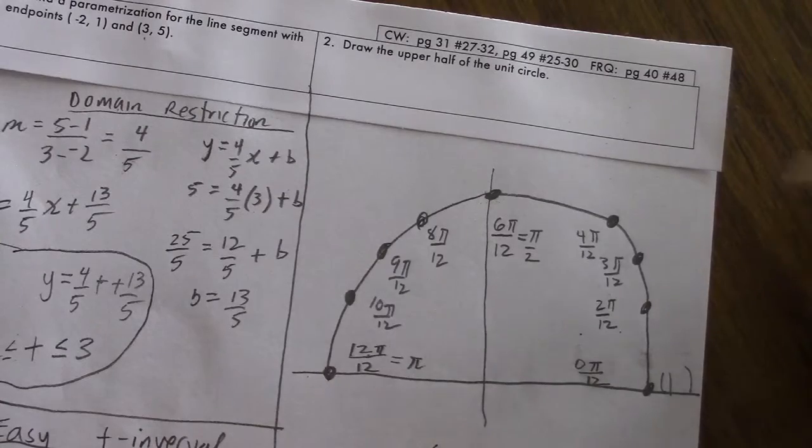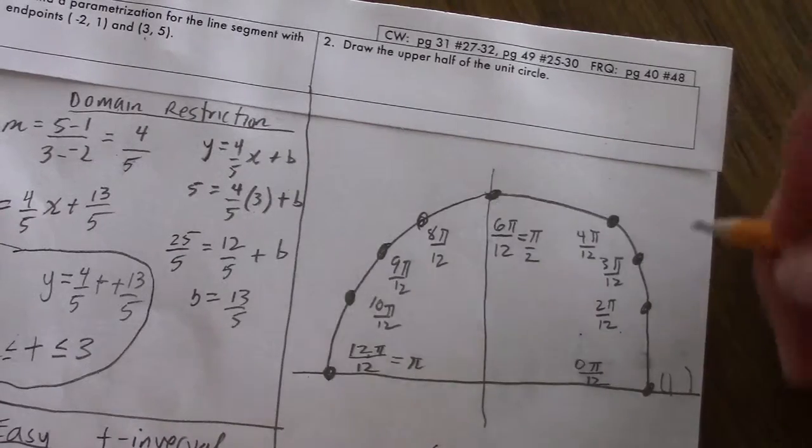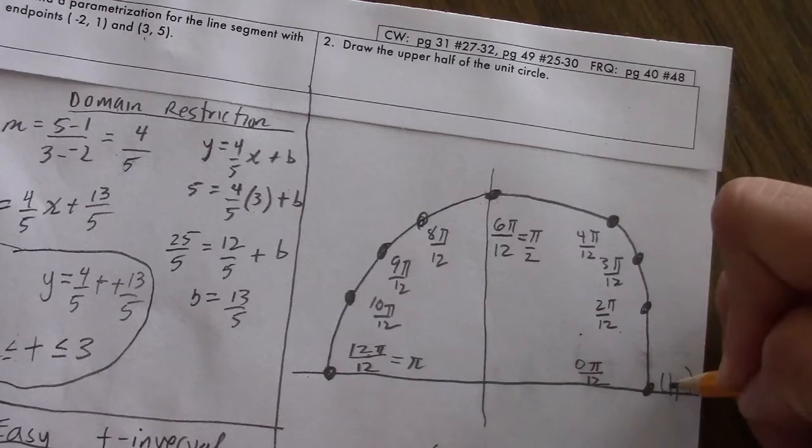What's up, Kenny? It's obviously a beautiful day for math. Kenny's here now also.